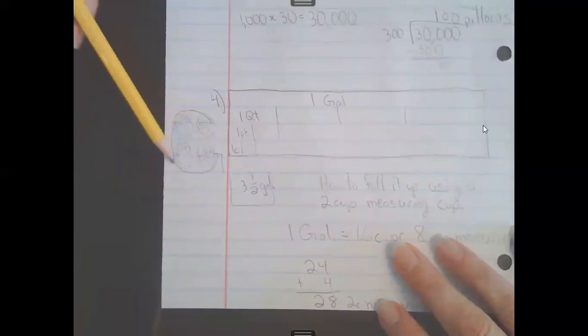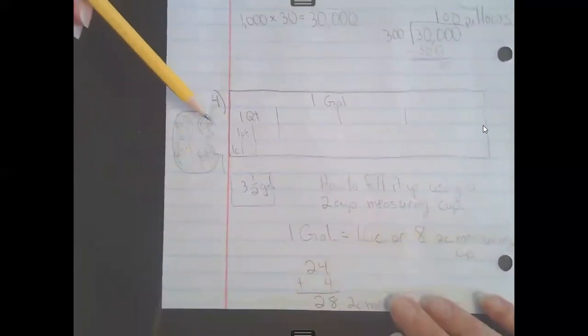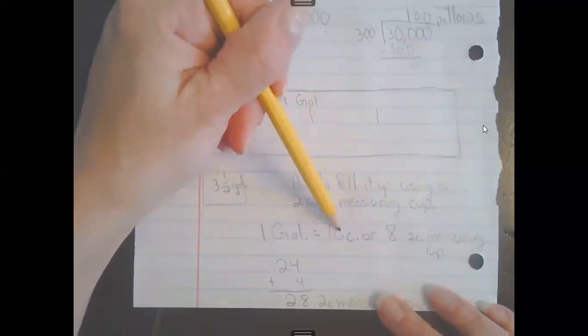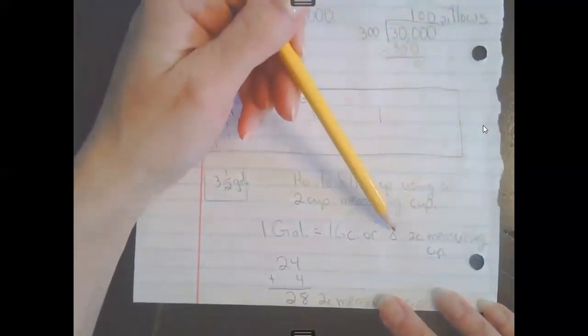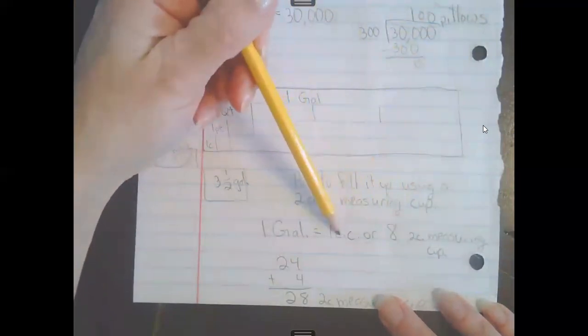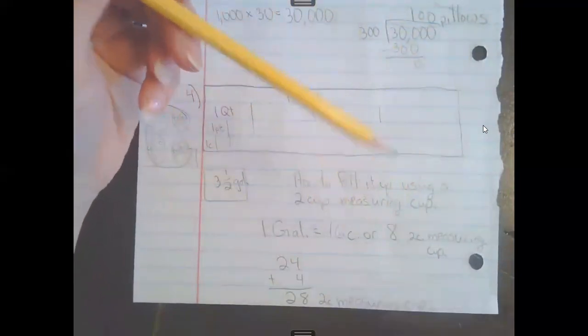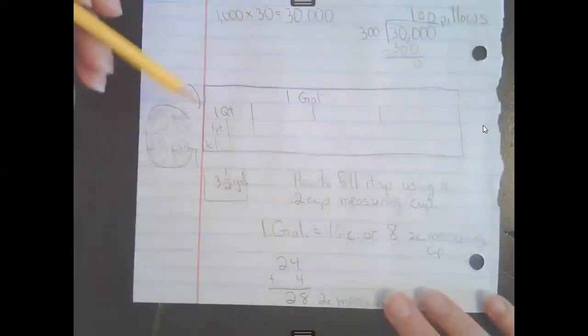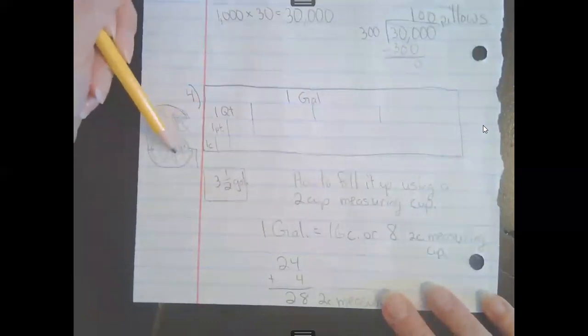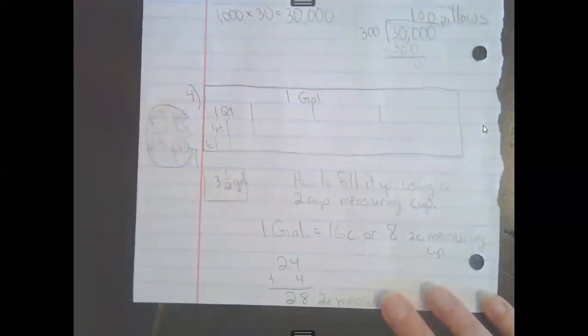In 1 gallon, we get 16 cups, but we're looking at a 2-cup measuring cup, which means that we have 8 versus 16. We have to halve it because the measuring cup is 2 versus 1. And how we did that is 1, 2, 3, 4, 5, 6, 7, 8.